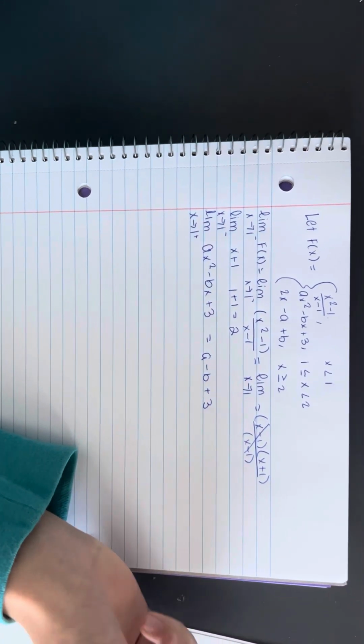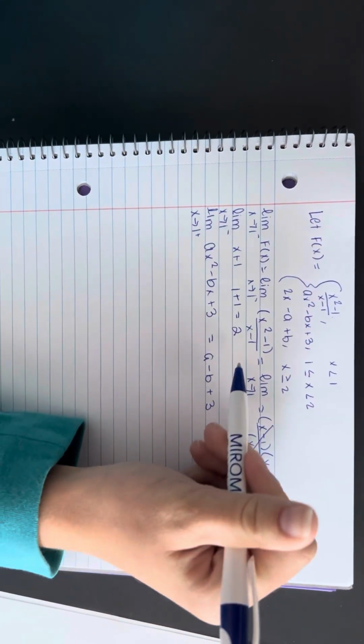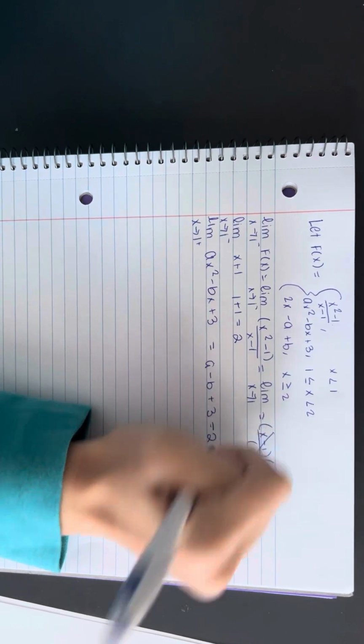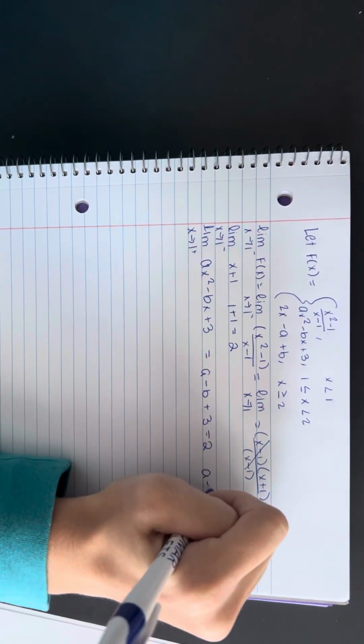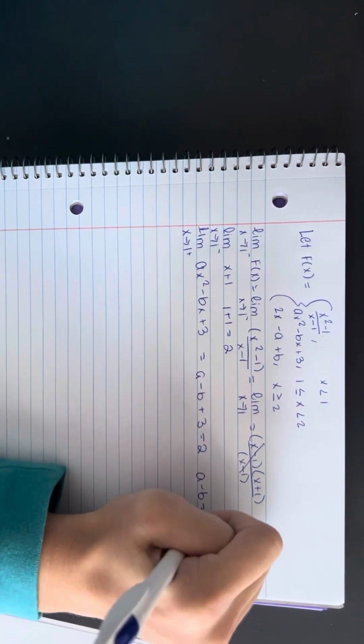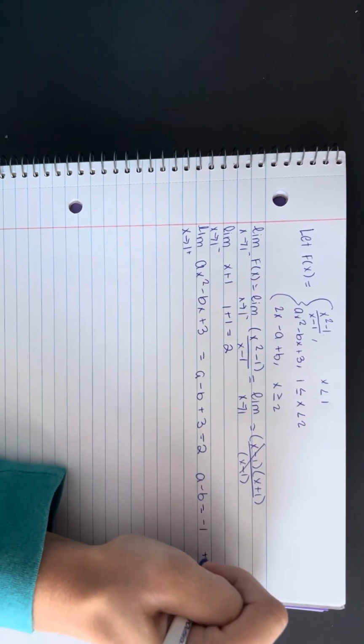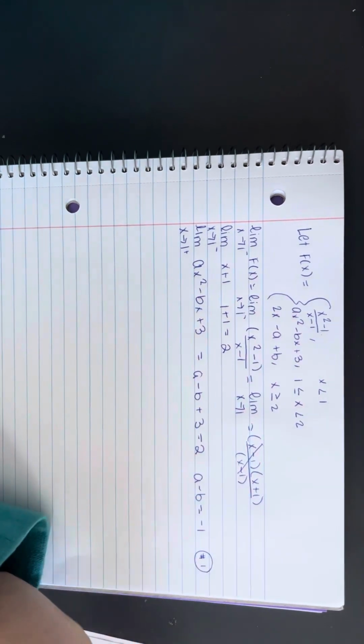So we have to set these equal to each other. So we kind of just rewrite it right here, equals 2, and that can simplify to a minus b equals -1. So that's our first equation over here.